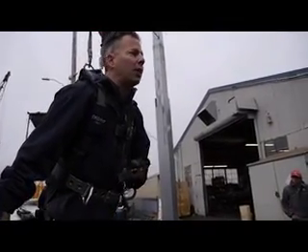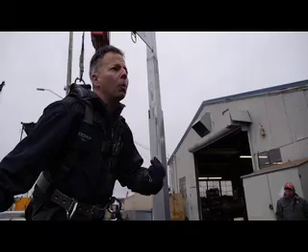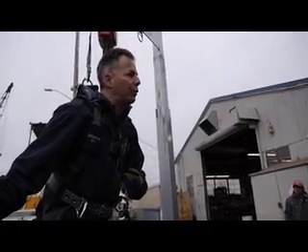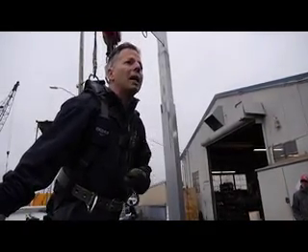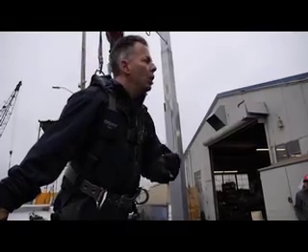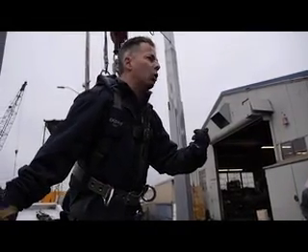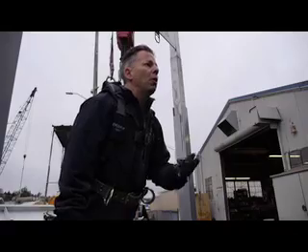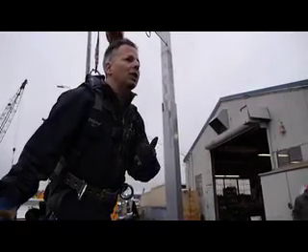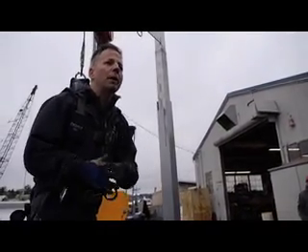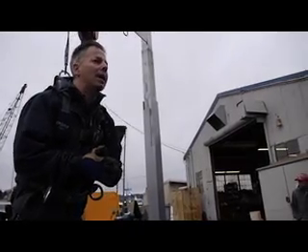If dialing 911 is part of your rescue plan, number one, realize that they may not respond within 15 minutes. Number two, you better let them know what kind of hazards they're going to encounter. If it's high angle rescue, let them know it's high angle rescue. If it's confined space, let them know it's confined space. That way they can send out the appropriate team with the appropriate equipment to perform the necessary task.